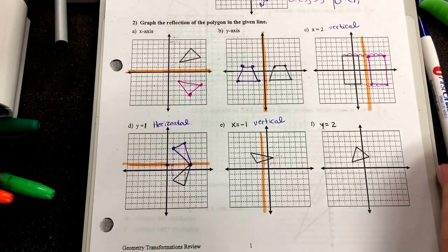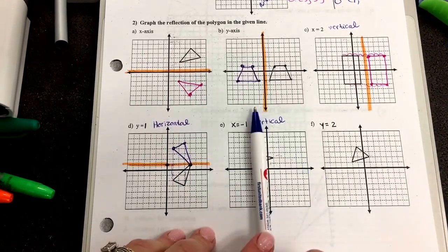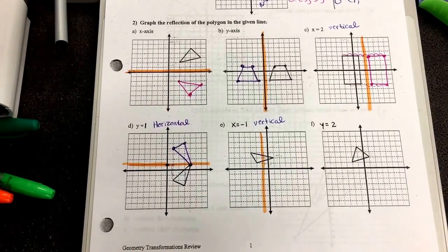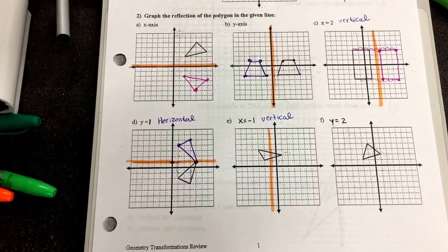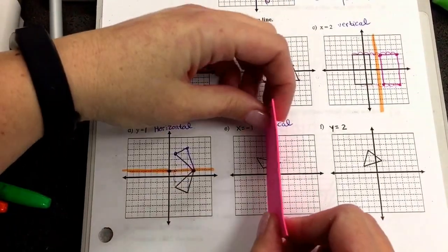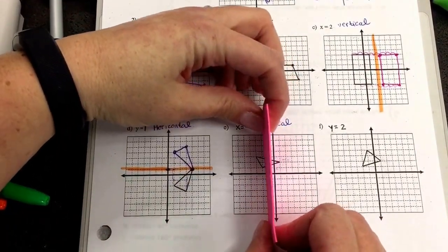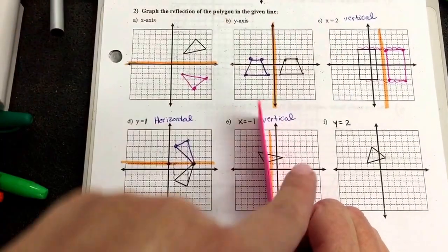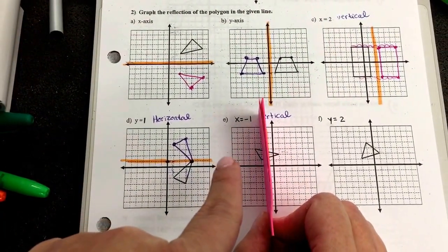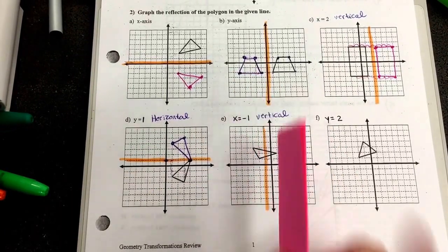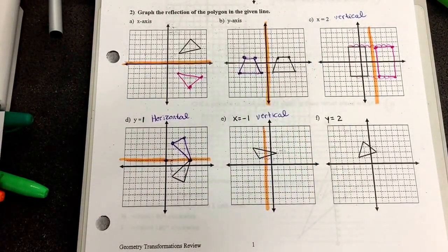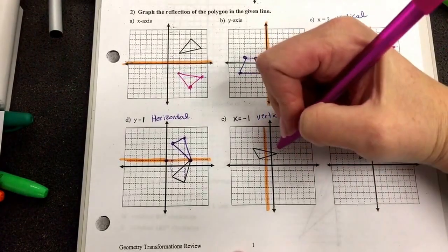So what you have to think about on this one is, let me get a smaller pen here. Anything on the right side now needs to be on the left side. This will work perfect here. Anything on this side now has to be on this side. And anything on this side now has to be on this side, okay? So I'm going to work with this one first.